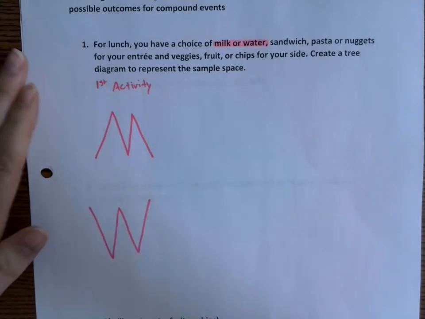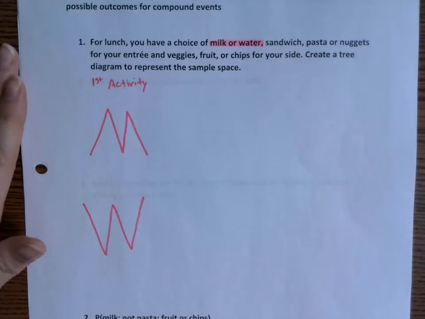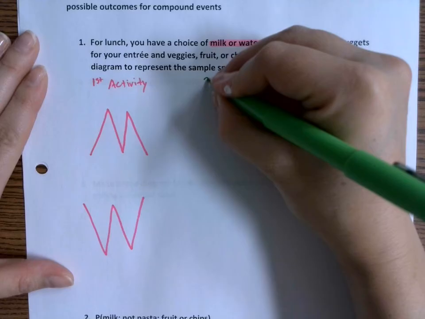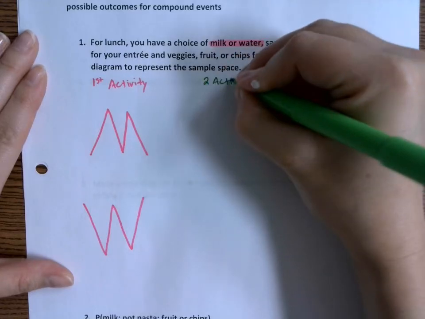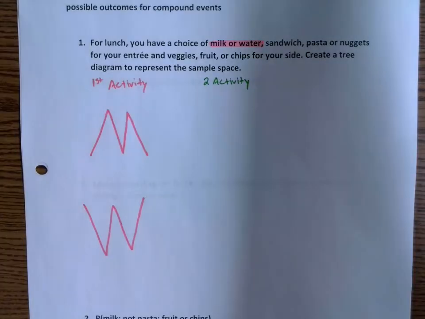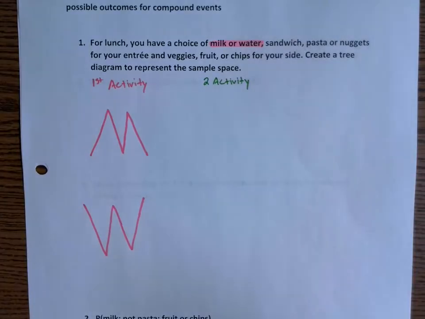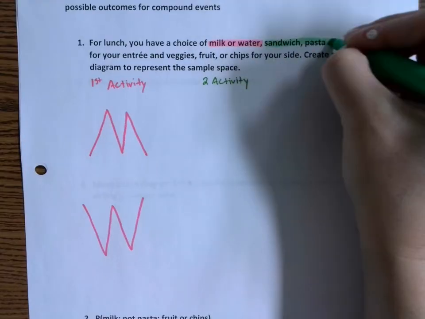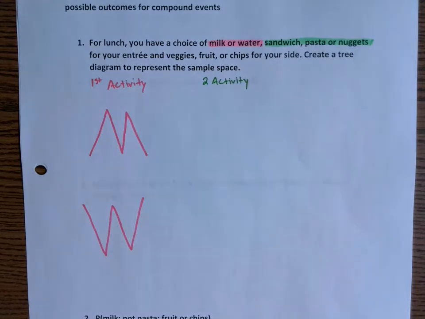Okay, then I have my second activity. My second activity is the choice of an entree. So I could choose a sandwich, pasta, or nuggets for the entree. So a tree diagram is exactly as it sounds.